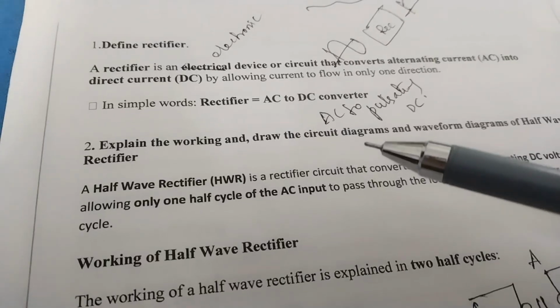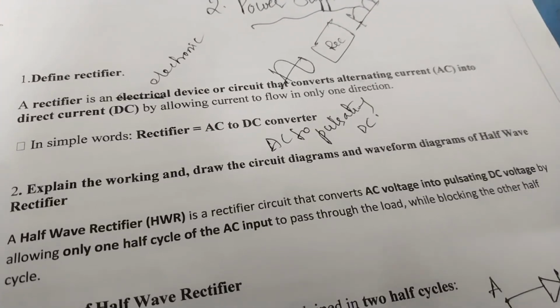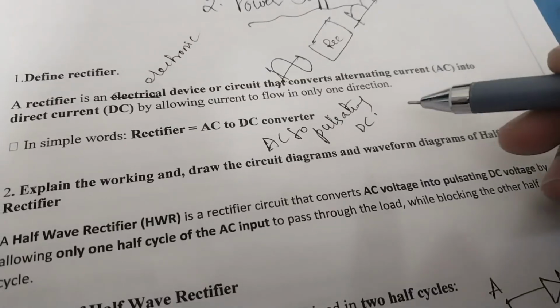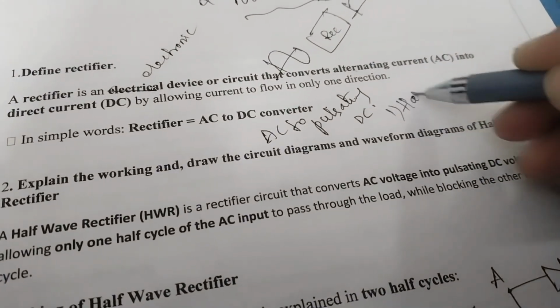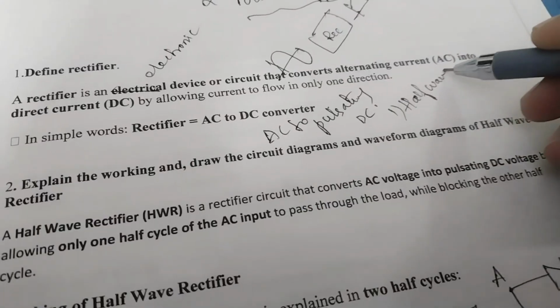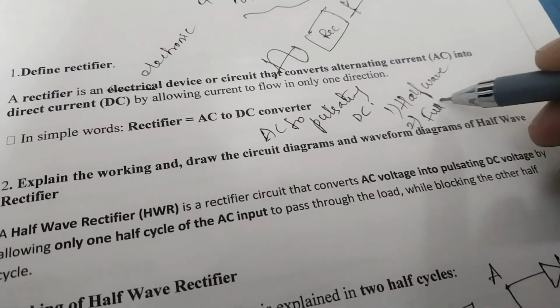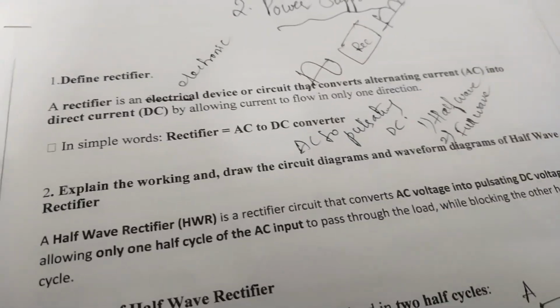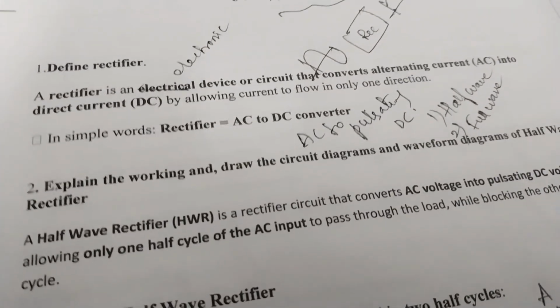And the next question is, what are the types of rectifiers? This is also an important question for 1 mark. The types of rectifiers are, the first one, half wave rectifier, and the second one, full wave rectifier. There are 2 types of rectifiers.